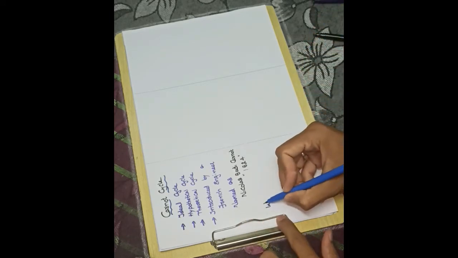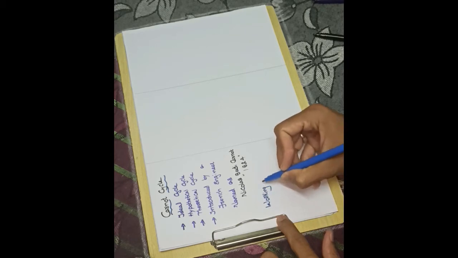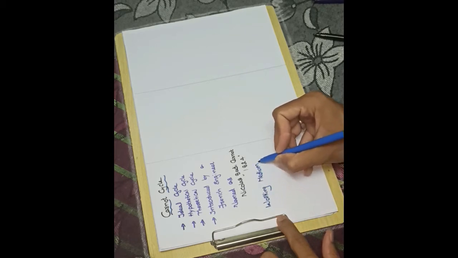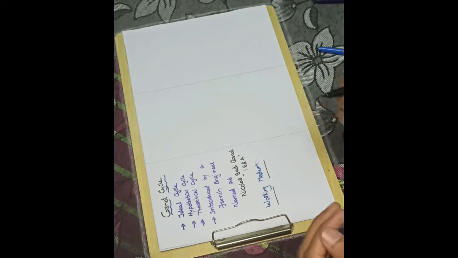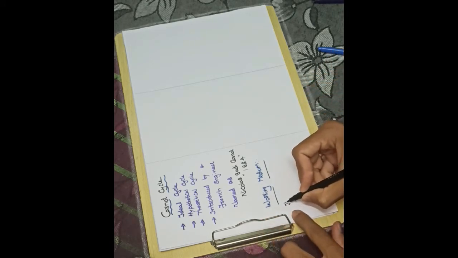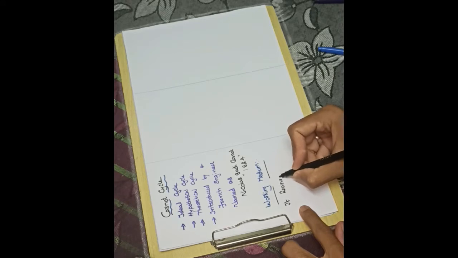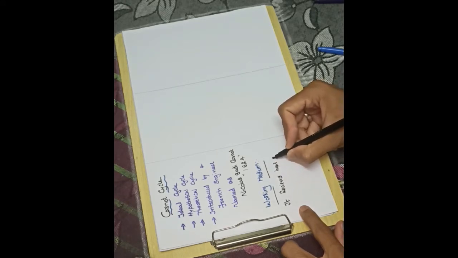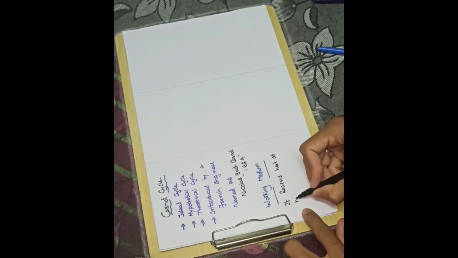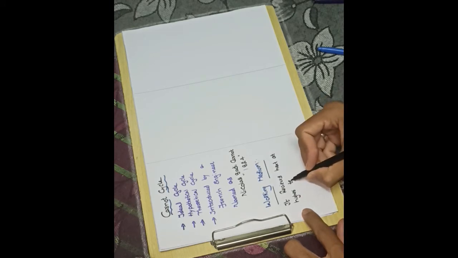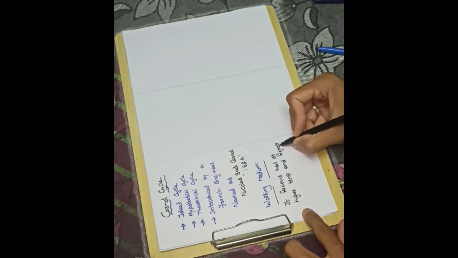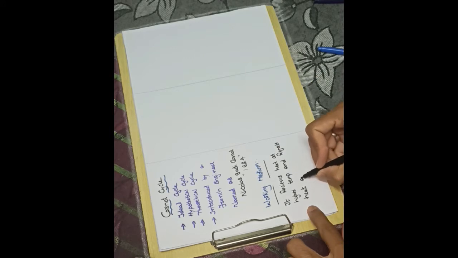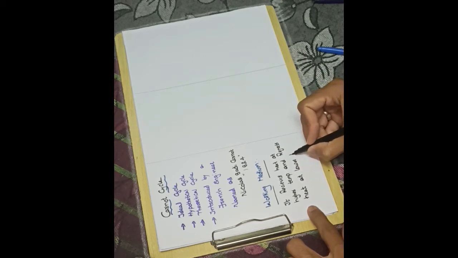Next, what is the working medium? Here the working medium receives heat at higher temperature and rejects heat at lower temperature.